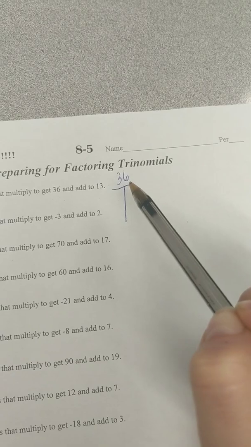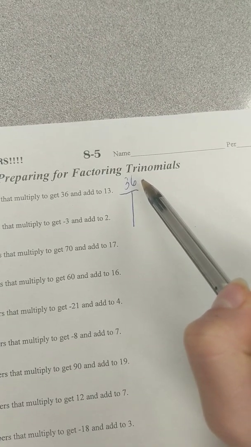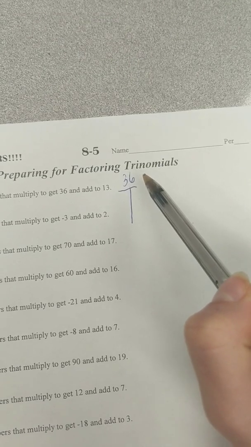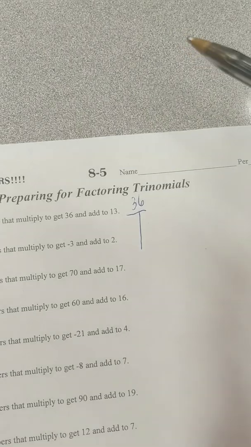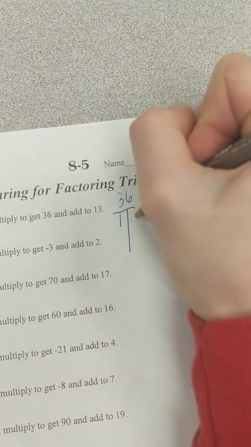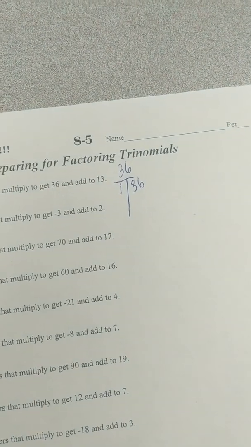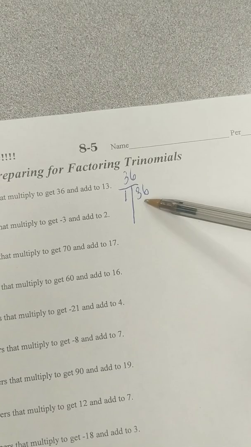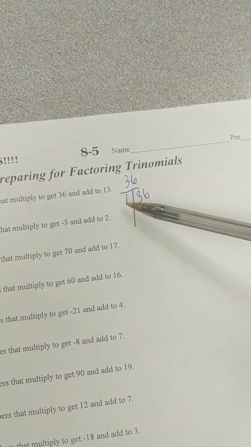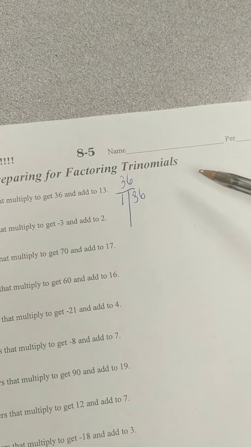And then if you don't know all of the multiples of 36, you're going to get a calculator. Okay, and you're going to type in your calculator. You're going to open up Desmos and type in Desmos. So you are always going to start with 1 times your number. 1 times 36 is 36. Now I'm going to check to see, do those two numbers, if I add them, give me 13. 1 plus 36. No, that's 37. So those numbers don't work.